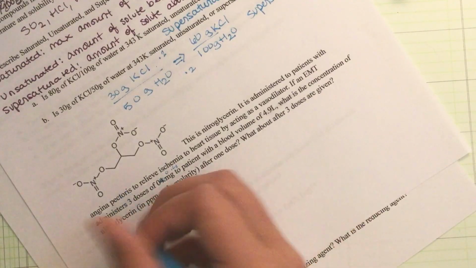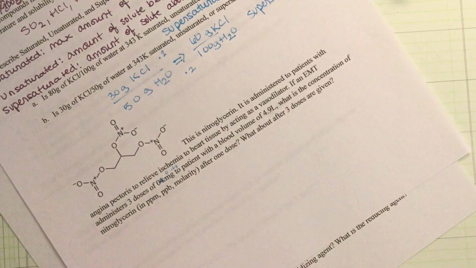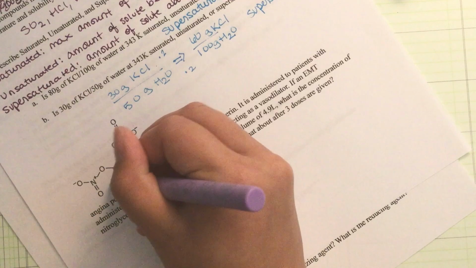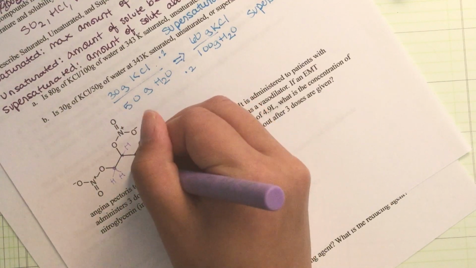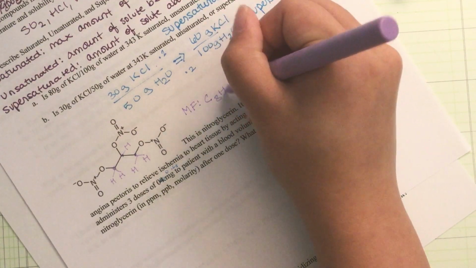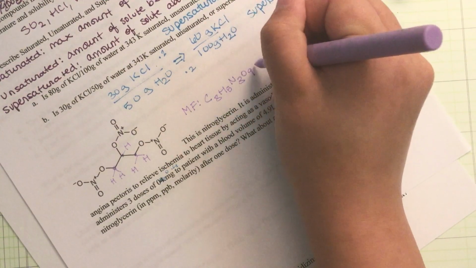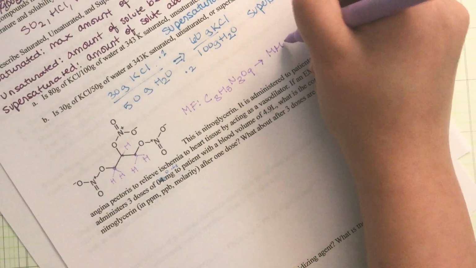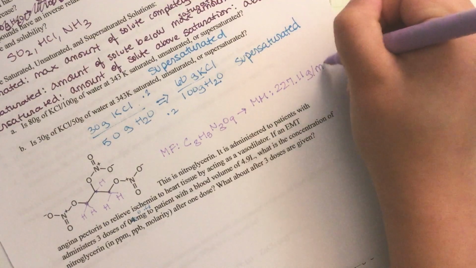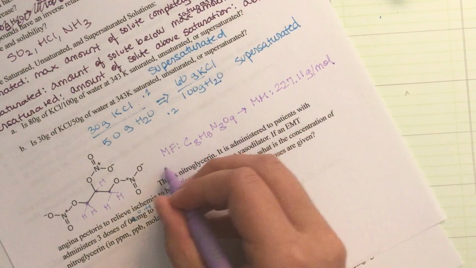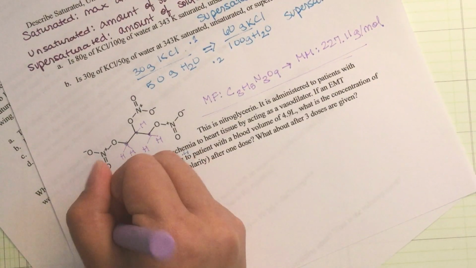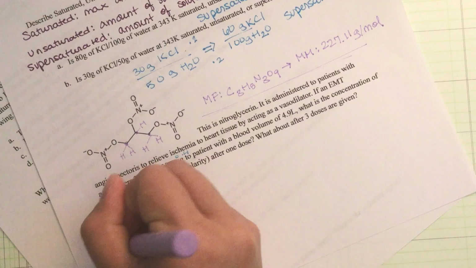Okay, let's look at the 1 dose. So we can find first that through counting, we have a carbon here, and we have 2 hydrogens here, 1 hydrogen here, 2 hydrogens there, that our molecular formula is C3H5N3O9. Using that information, our molar mass is 227.11 grams per mole. Okay, so this is just our information that we're going to use, but we don't need it right now.